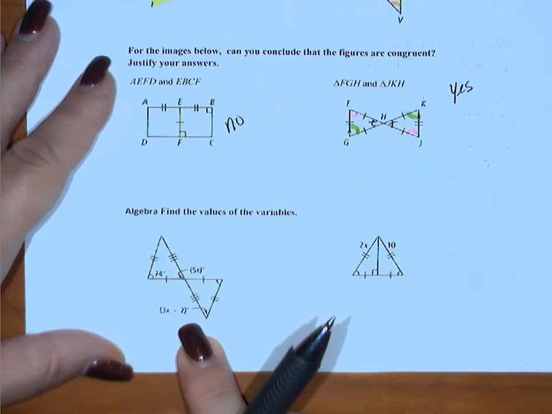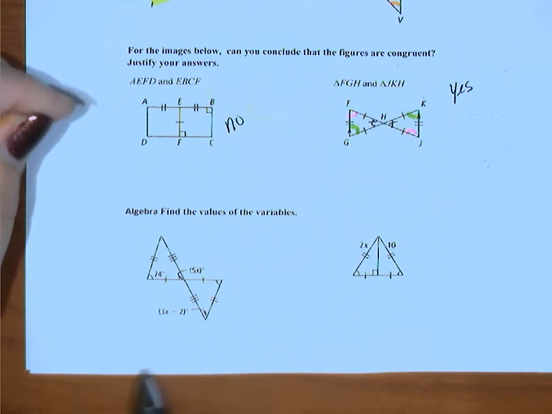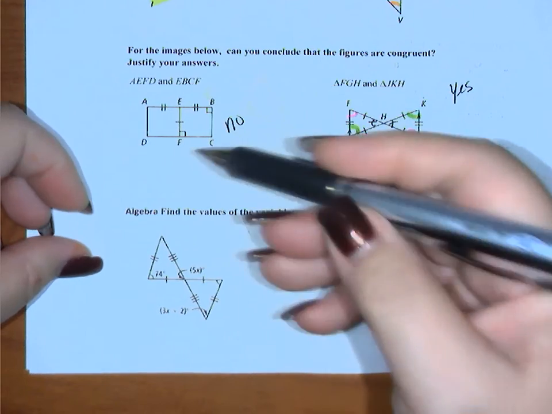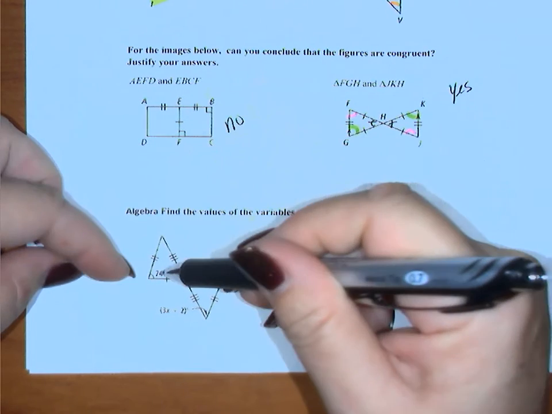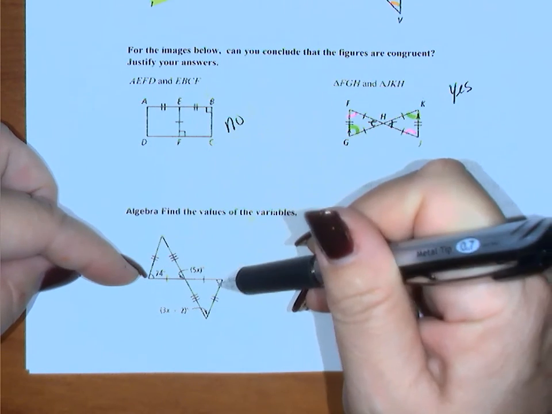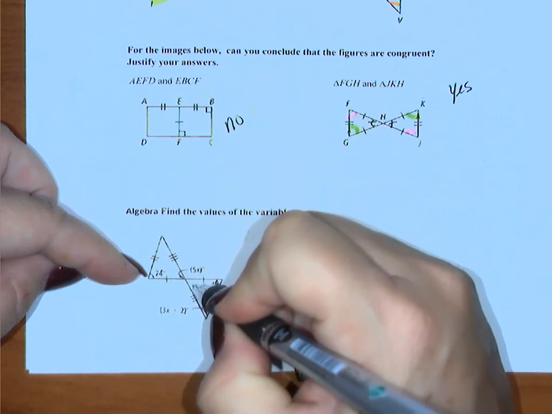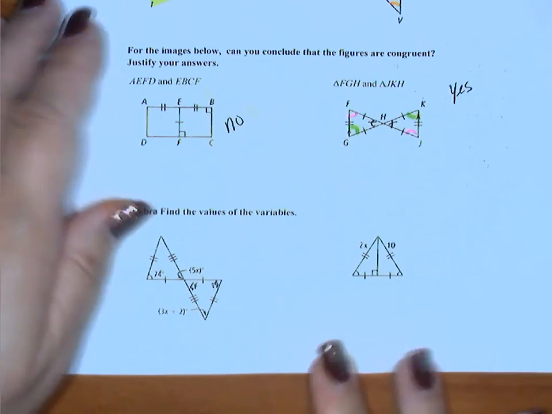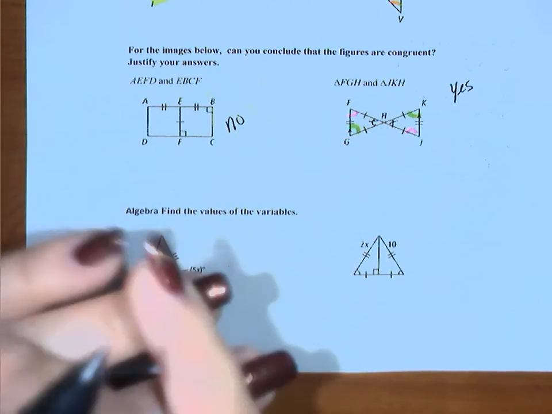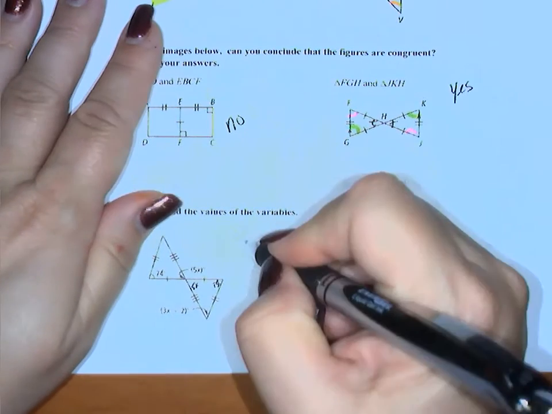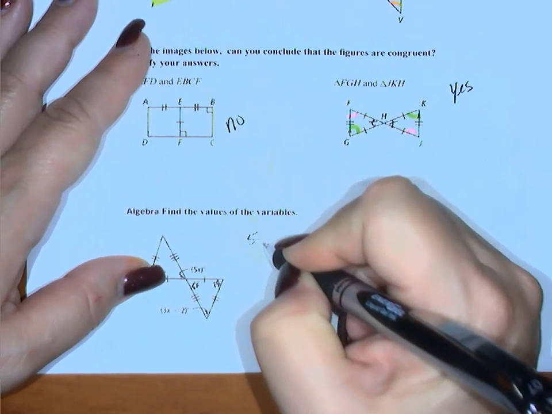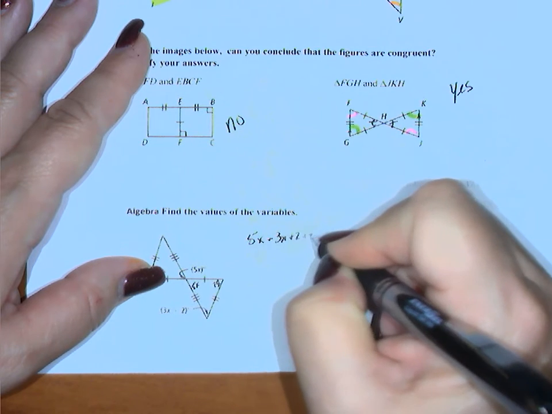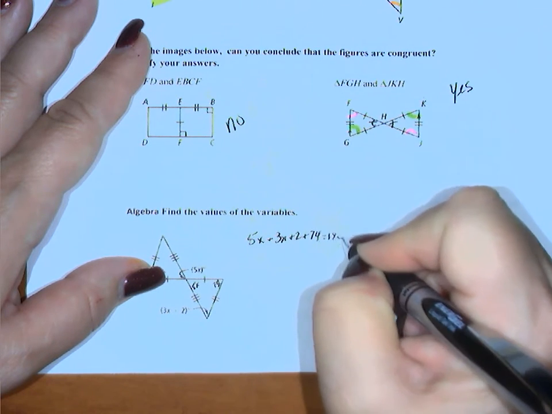Okay, looking at this one, I'm going to use the fact that these are congruent shapes to figure out what the size is. So notice that this is 74 degrees, which makes this one 74 degrees. These are both 5x, and that's 3x plus 2. So if I want to find out what x is, I just use my triangle sum theorem, right? Everything adds up in a triangle to 180 degrees. So I have the 5x plus 3x plus 2 plus 74 equals 180. And then I just solve that.